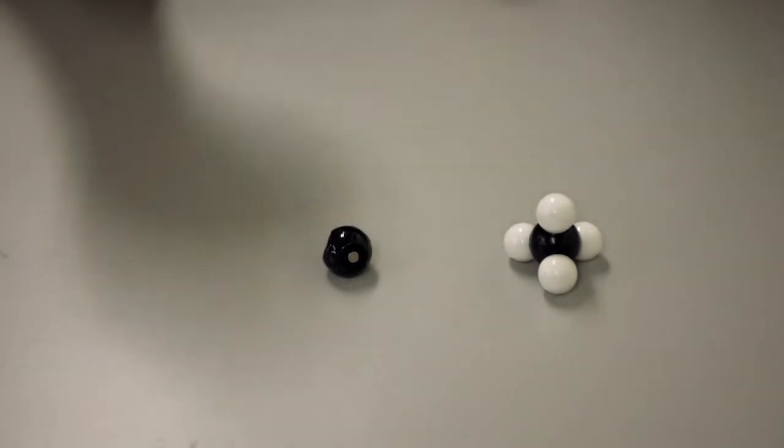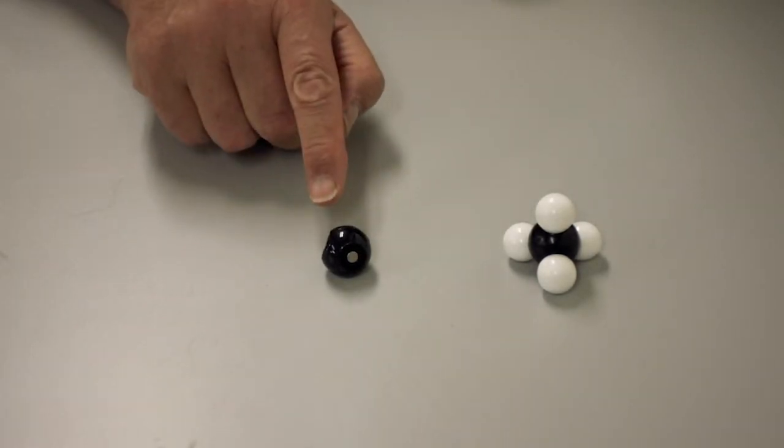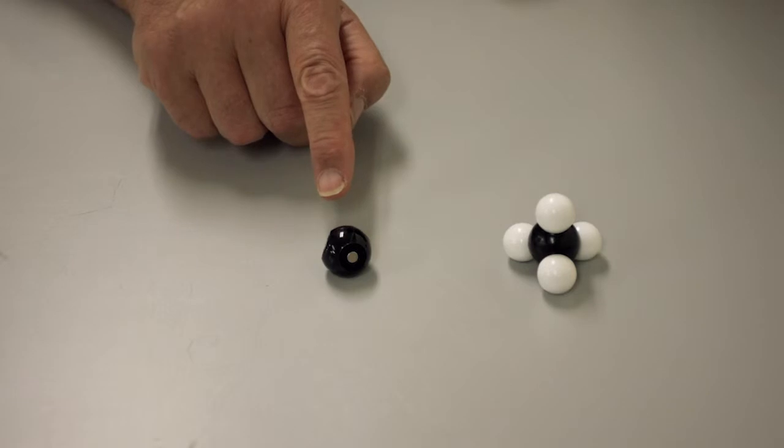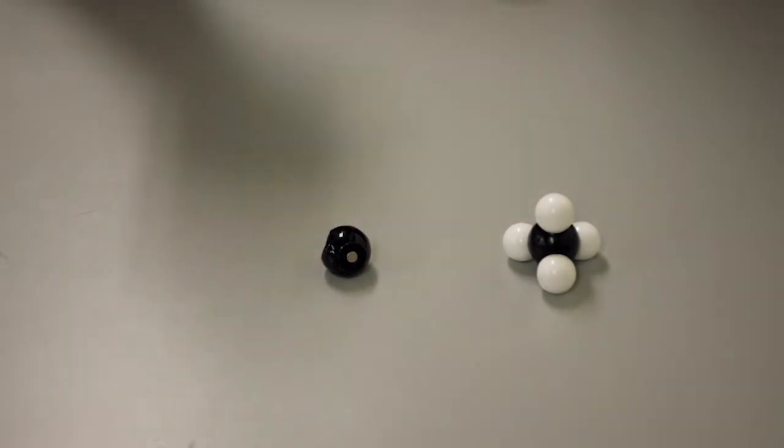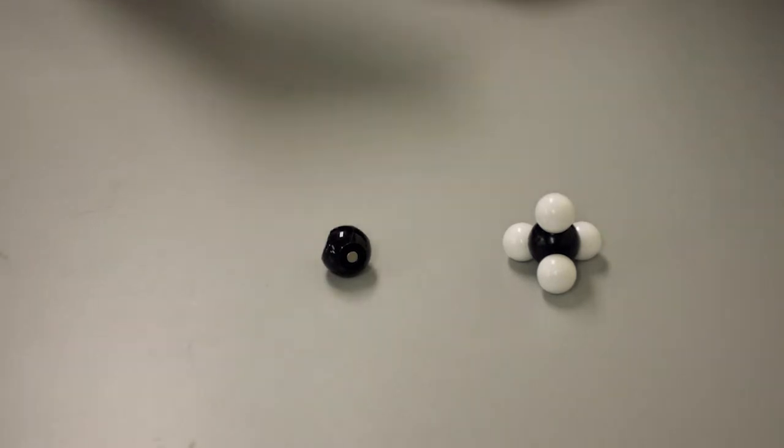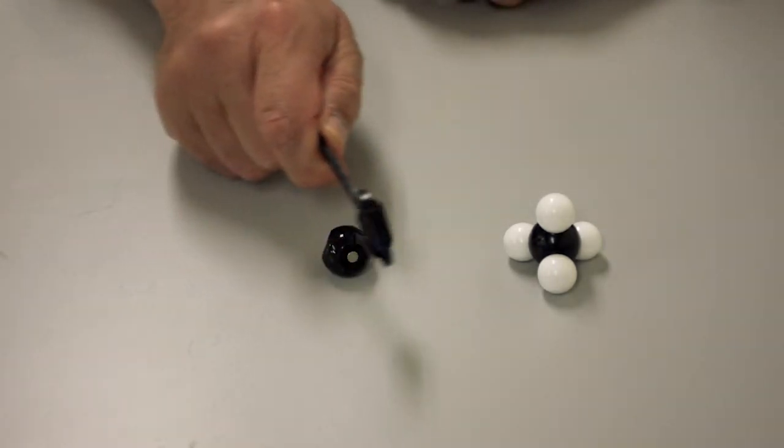This is a 4-hole sp3 carbon atom with 4 magnets inserted, so 2 north poles and 2 south poles are facing outwards. And here we do a quick confirmation that the poles are inserted correctly using a magnet probe.